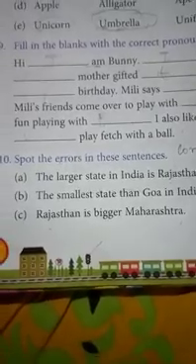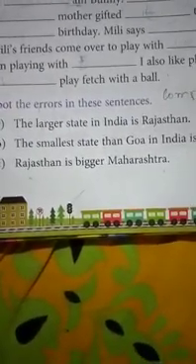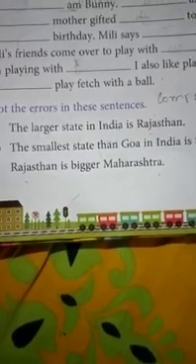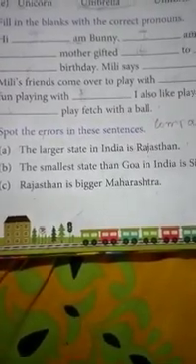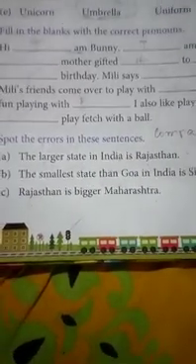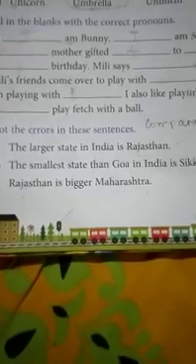So I continue the last question which was remaining. Spot the errors in these sentences. Now you have been given the sentence where you have to find out the errors which is not correctly written. First one is the largest state in India is Rajasthan. Now from this sentence, did you understand what are we ideally supposed to do over here?